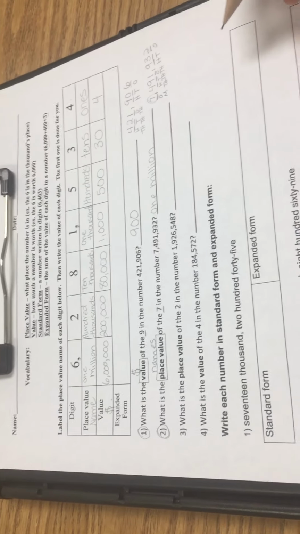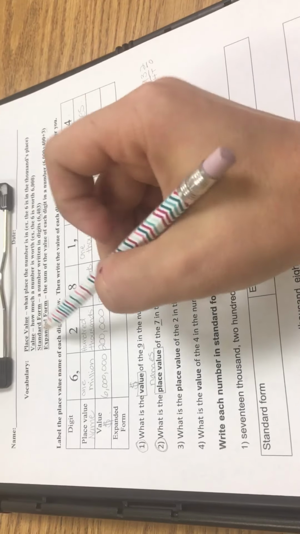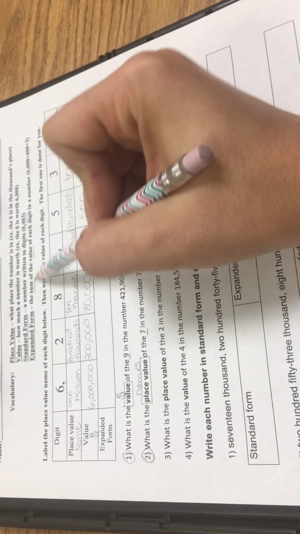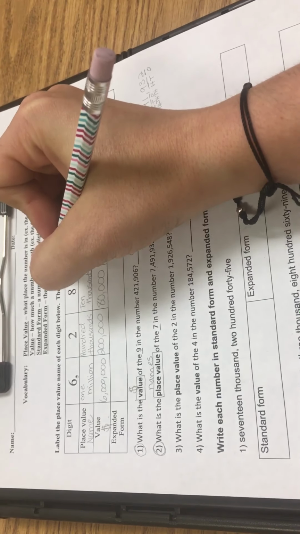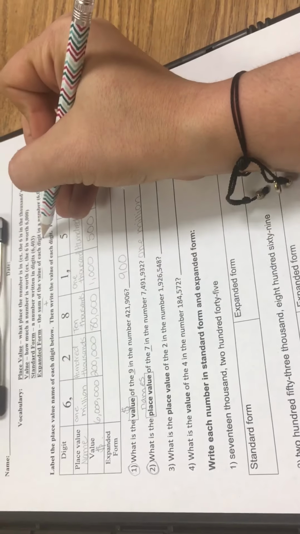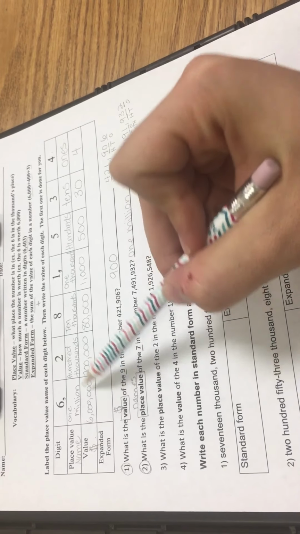Alright, let's look at expanded form. So remember, if we look at expanded form up here, it tells me that it wants the sum. Well, the sum means addition. The sum of the values of each digit. So here it makes it very easy because we already have the values written out. So all we're going to do is add those together.